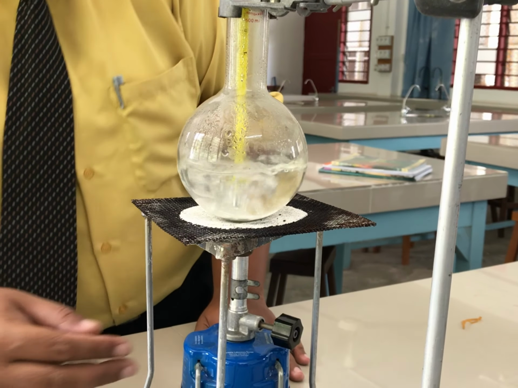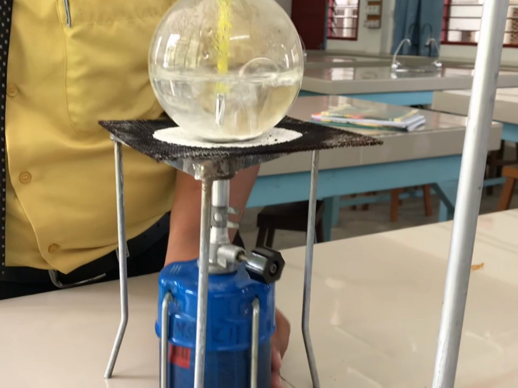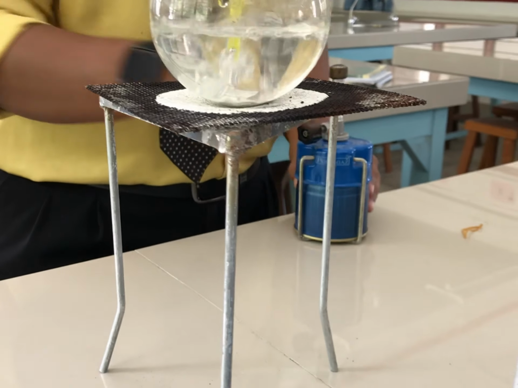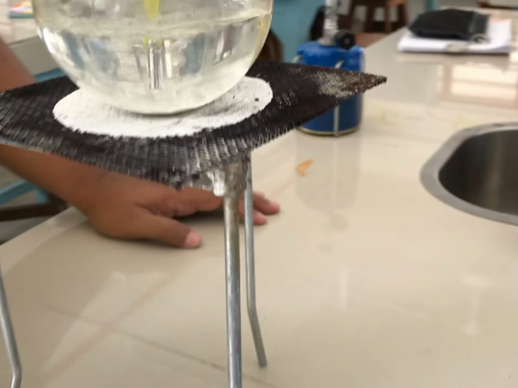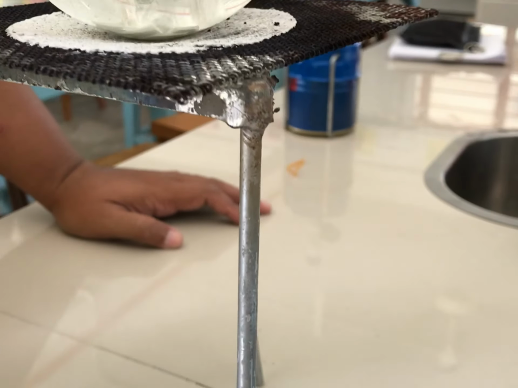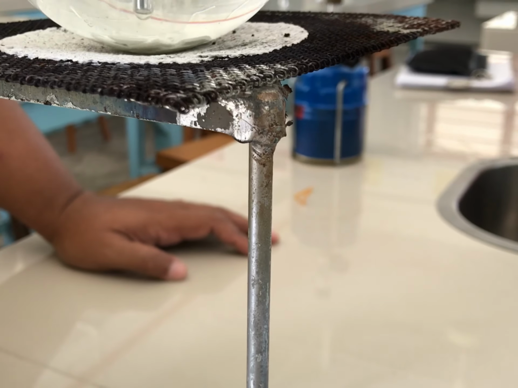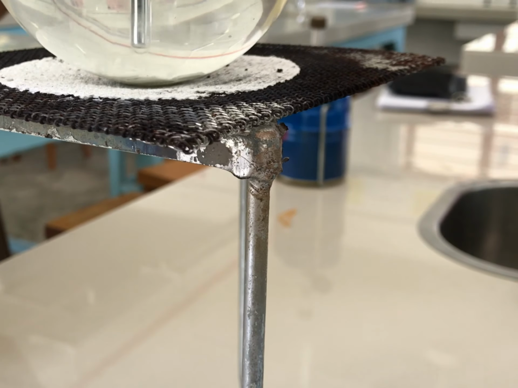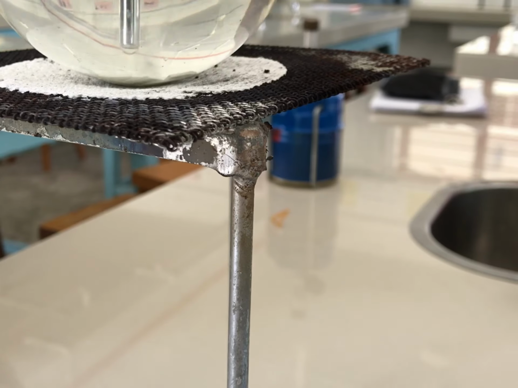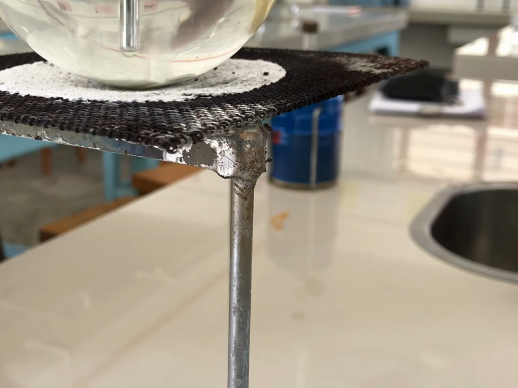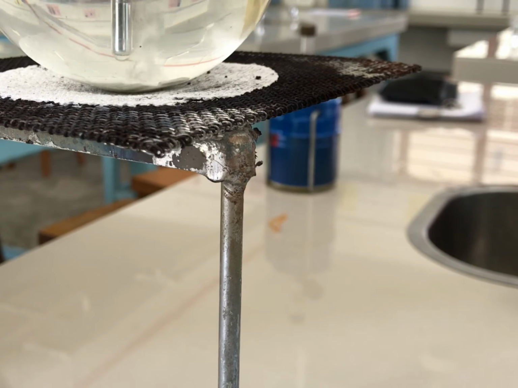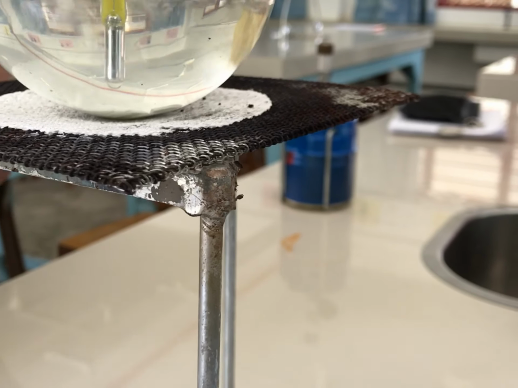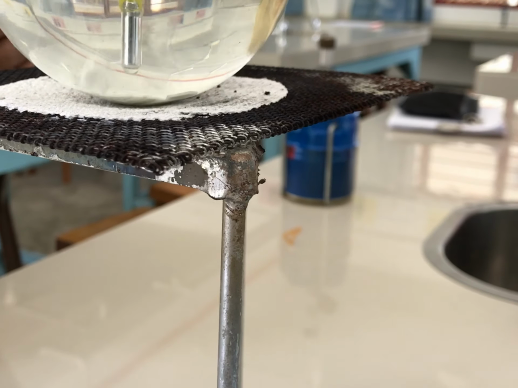Alright, so next we remove the Bunsen burner. I want to show the bubbling. Inside there, we have the porcelain chips. The function of porcelain chips is to give uniform heat and to prevent bumping, but we still have a small amount of bubbles over there, but it does not give a major problem to the liquid inside there.